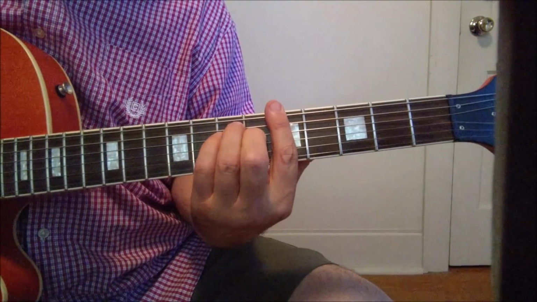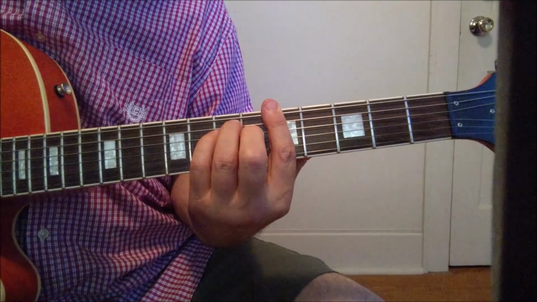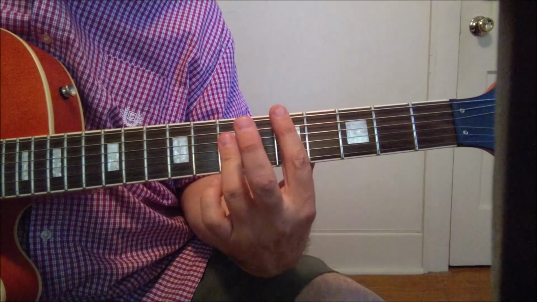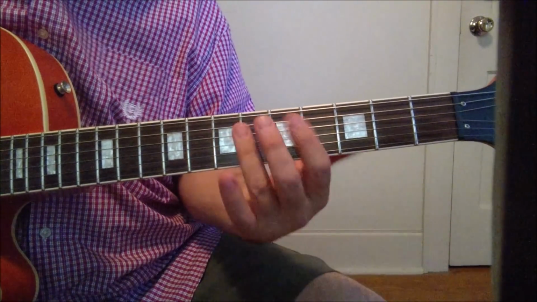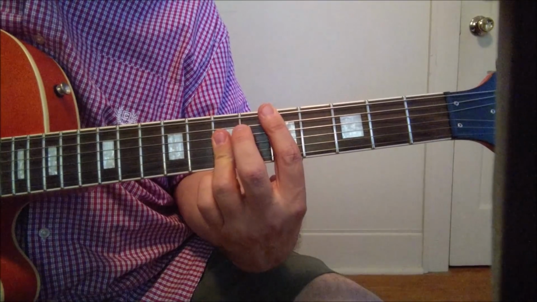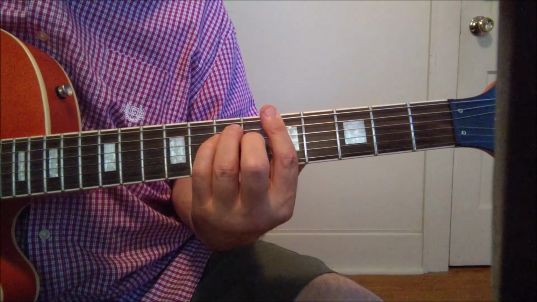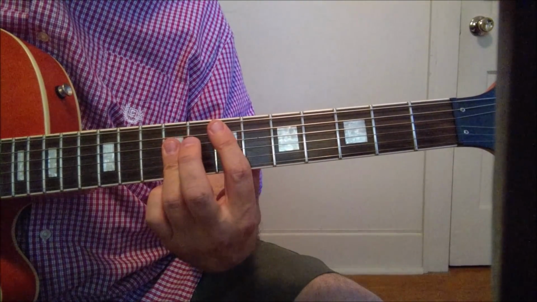4 bars of A major, and so forth. 2 bars of D, basically just basic blues, but in major chords. A couple bars of A again, and then a couple bars of E.